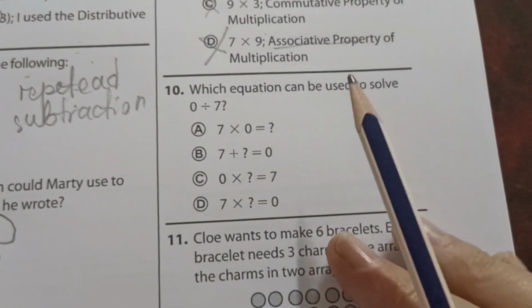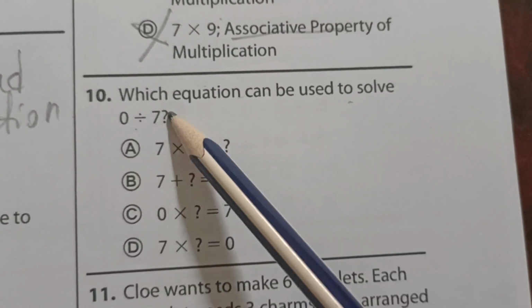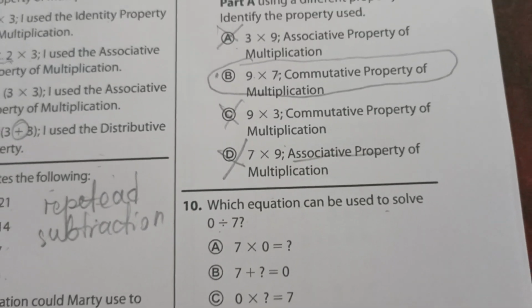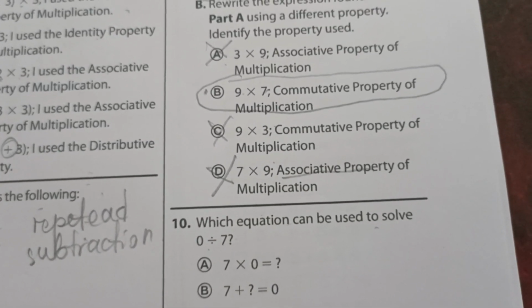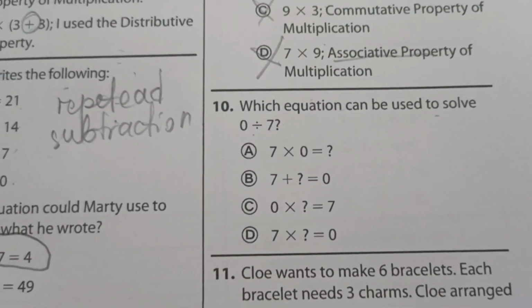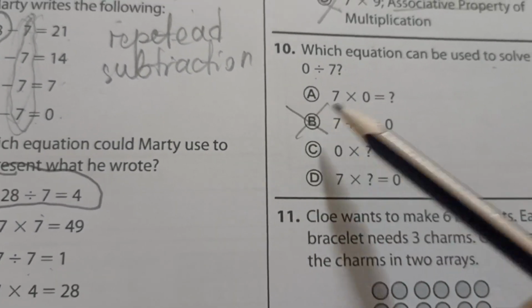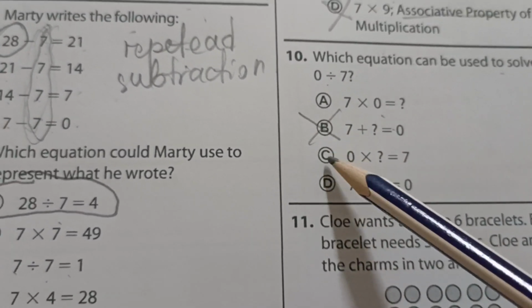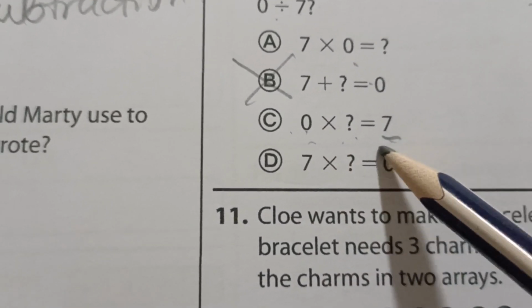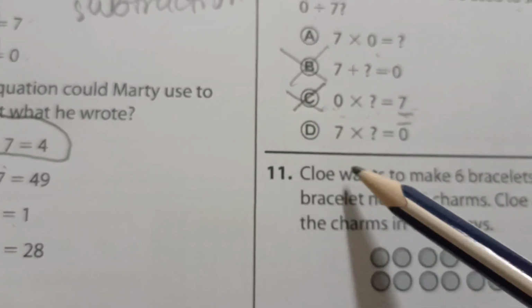Okay. Number 10. Which equation can be used to solve 0 divided by 7? Okay, so 0 divided by 7. Again, remember that this is about fact family. Okay, fact family. So what is not good? Plus is not good at all. Okay, here 0 by something equals 0 all the time if you multiply 0 by something, so this is not okay.